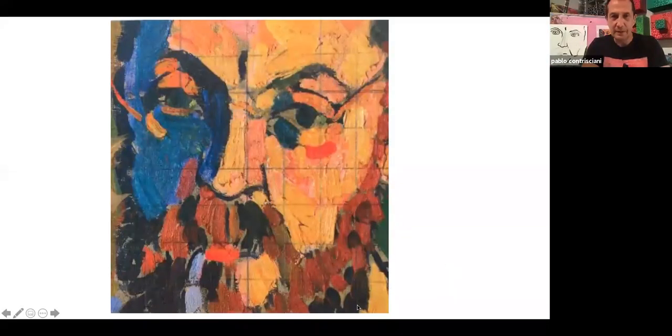Let me answer the question about the artist that made this painting. The name is André Derain. André Derain is one of the Fauvists. It's a post-impressionist movement, after the Impressionists, a movement where the painters use a lot of strong colors. Among them was Henri Matisse. And this artist was André Derain.